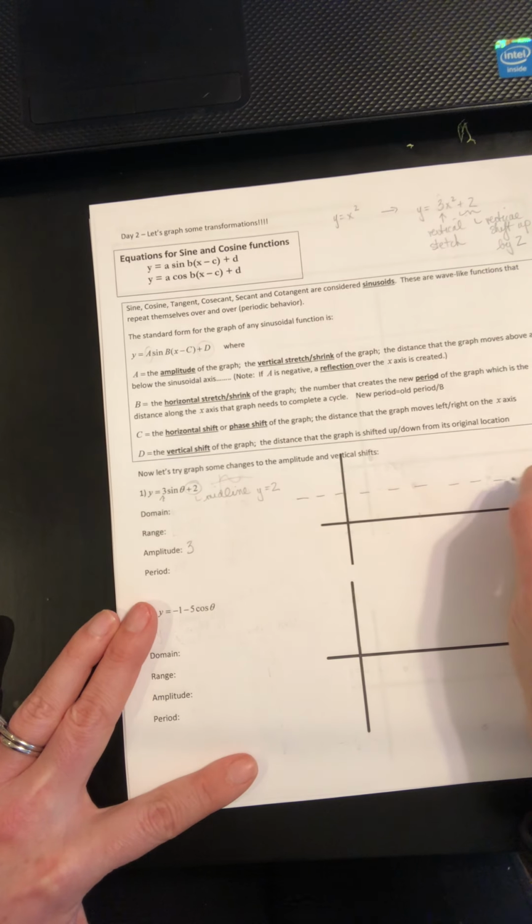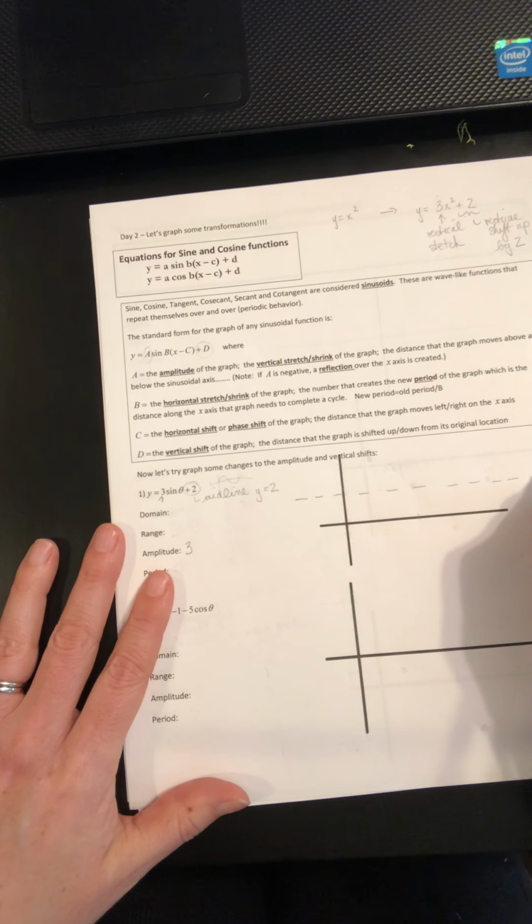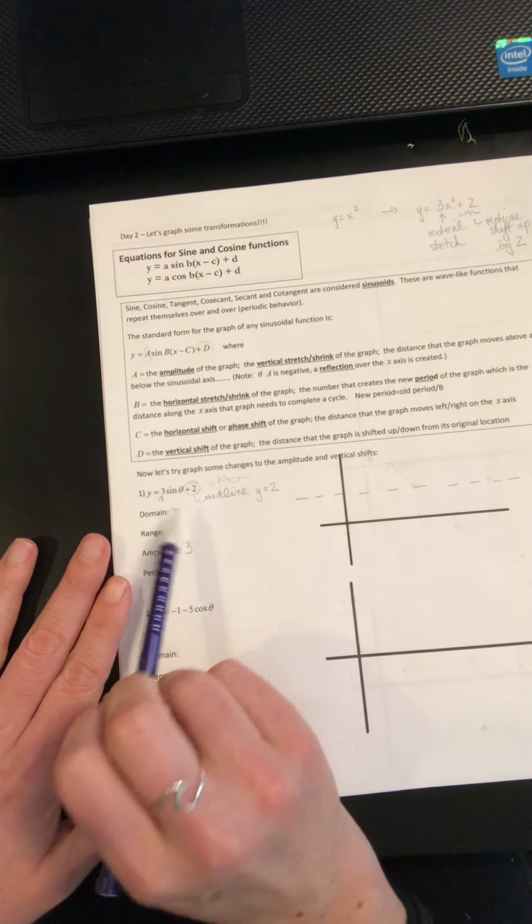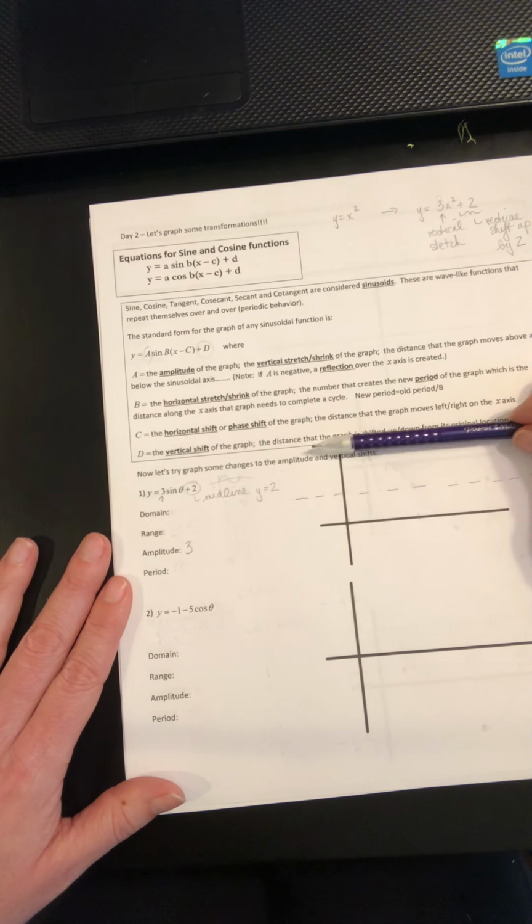Now remember, we've done this before. I make this dotted because it's not really part of the graph, but it helps me to give the graph shape. So I have a sinusoidal axis, or a midline, at y equals 2. Then I'm also going to create a roadmap for how I'm going to sketch this graph by using that 3. I know my amplitude is up 3. That's the height of my curve.